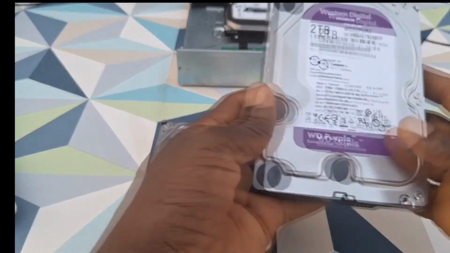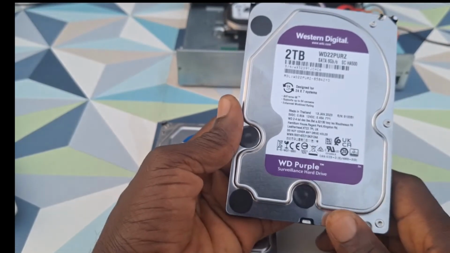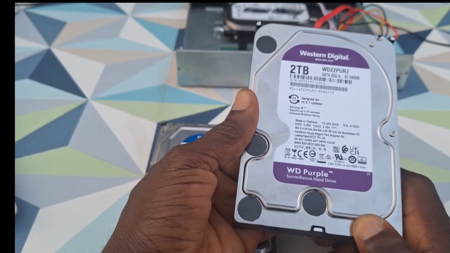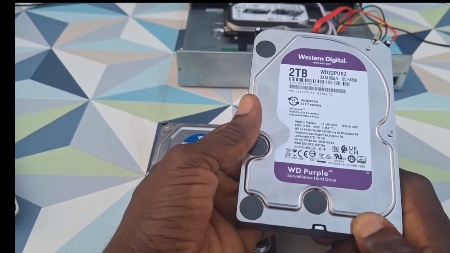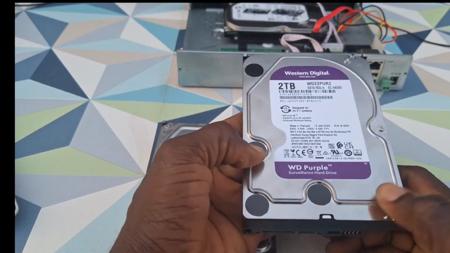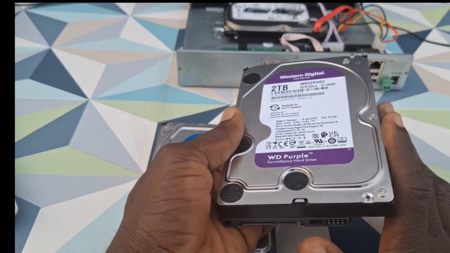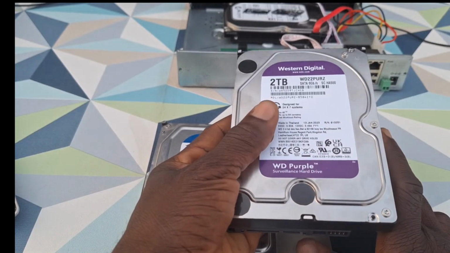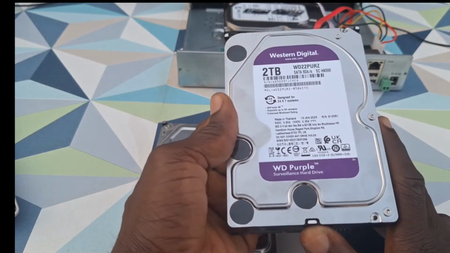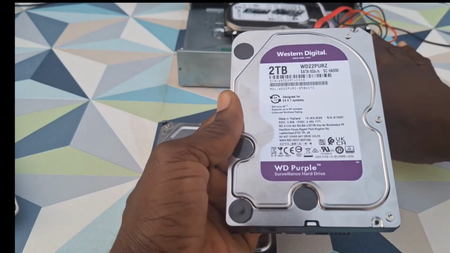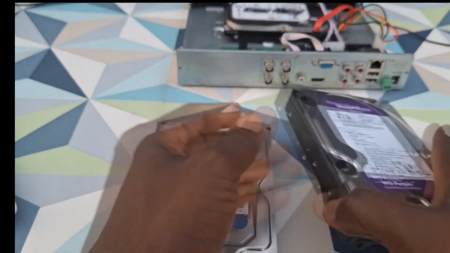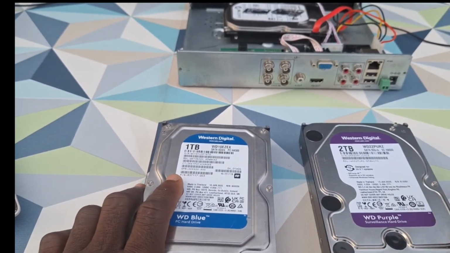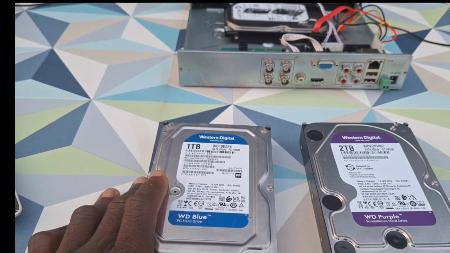The surveillance hard drive is carefully engineered for writing large continuous or sequential data blocks. And so when you use this type of drive in your CCTV DVR or NVR, you realize that its durability supersedes that of the normal kind of PC drive installed in your CCTV DVR or NVR.